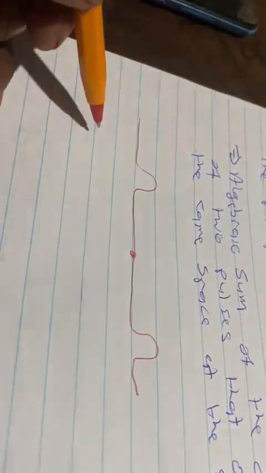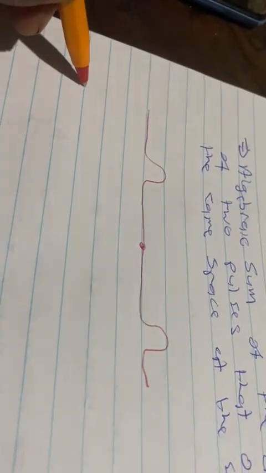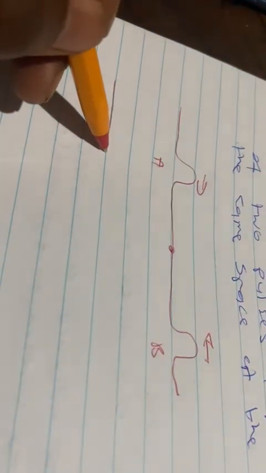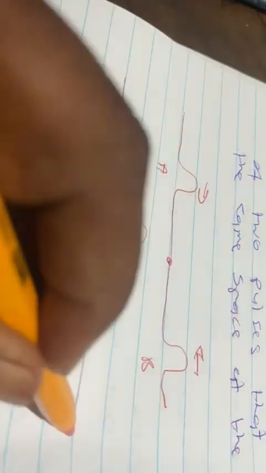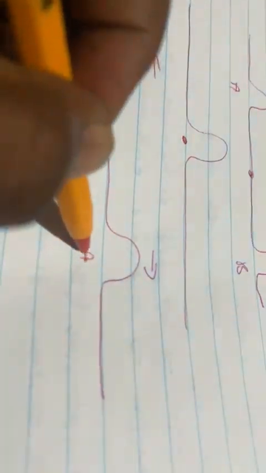Suppose you have pulse A and pulse B. This is before superposition. A going to the right, B to the left. They will meet at point C. This is during superposition, and then an obvious separation after, where B will continue in its direction of motion and A will continue in its direction of motion.